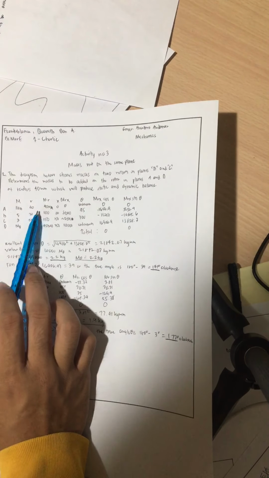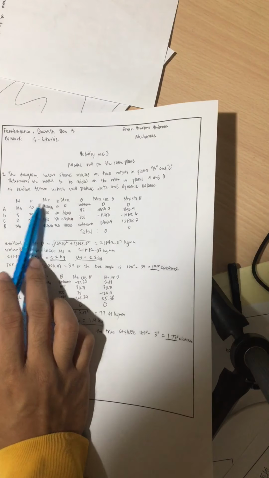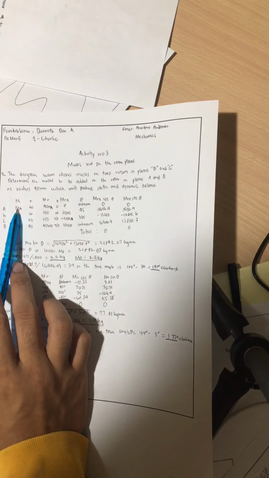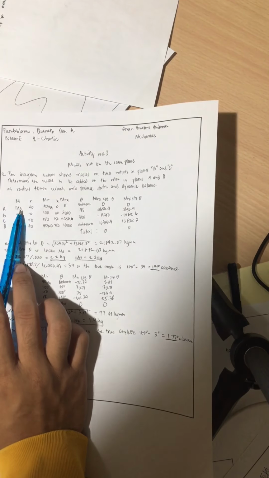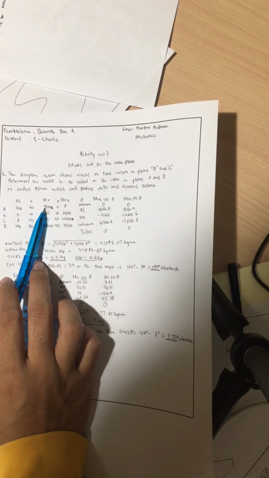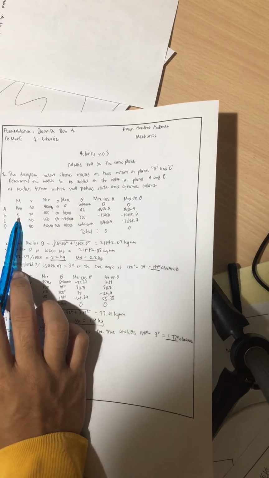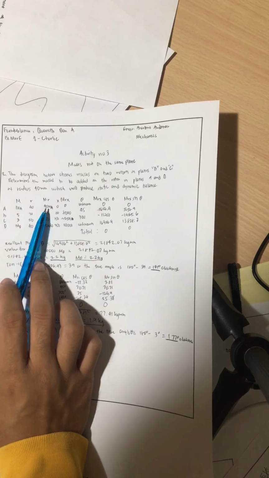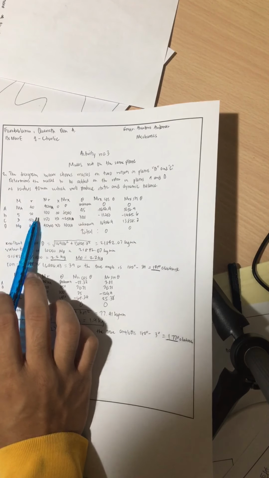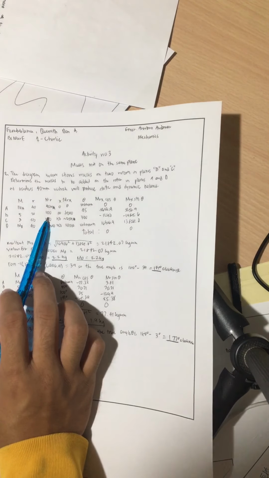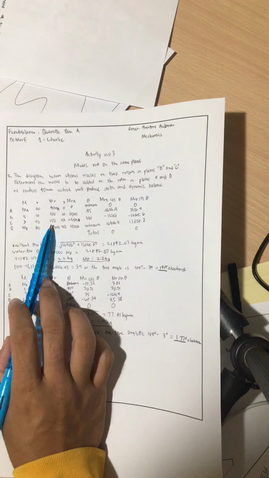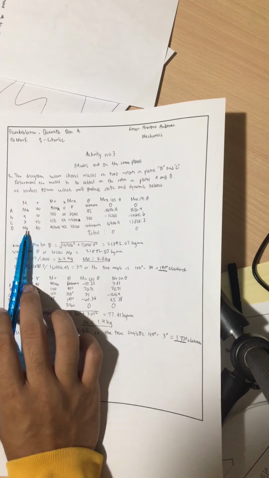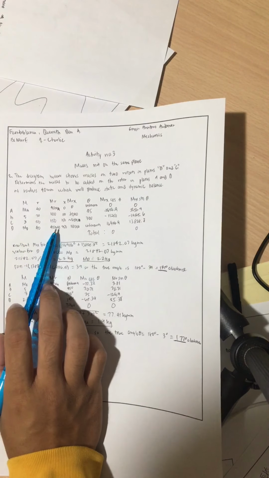So for MR, we multiply the mass and the radius. Since there is no mass in A, we will copy the 40 for MA. In B, the MR is 5 times 20 equals 100, and for C it is 3 times 50 equals 150, and for D there is no mass, so copy 40.